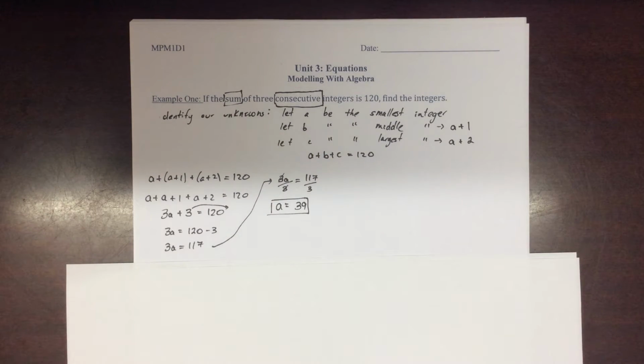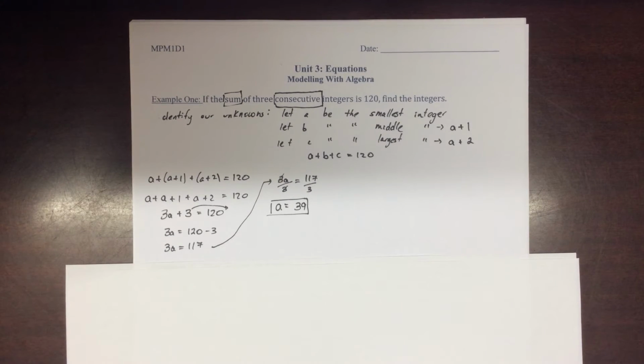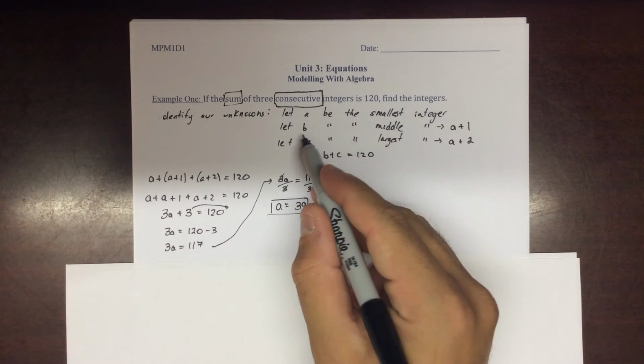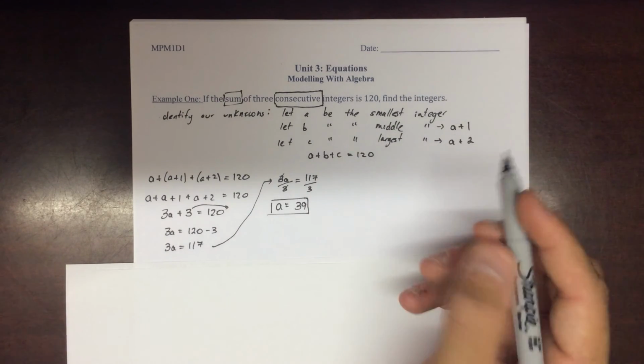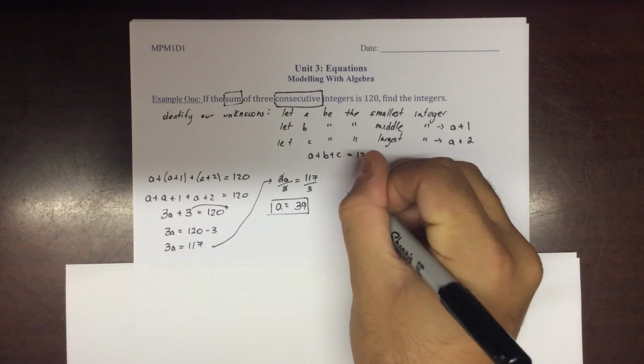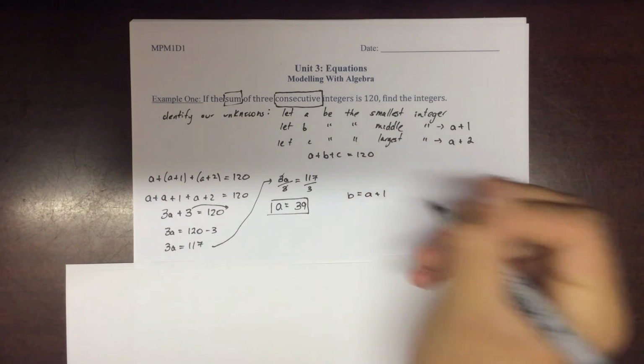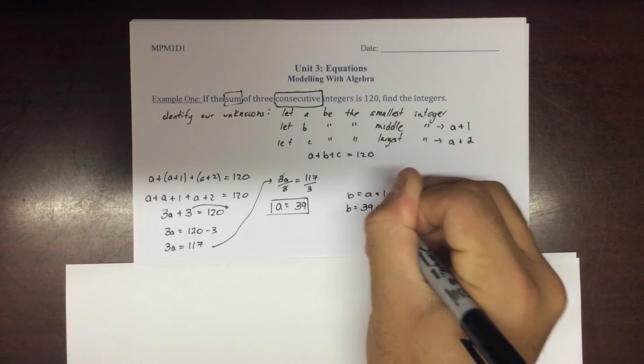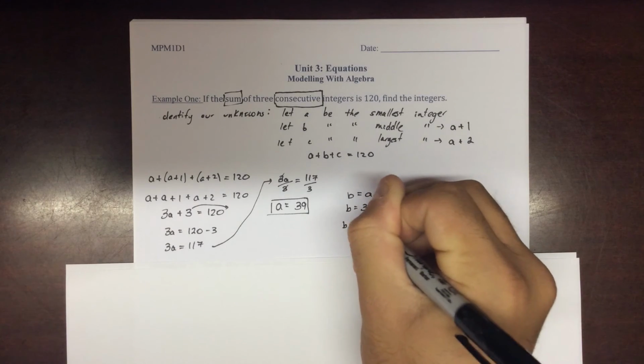So A equals 39. Is that my final answer? Have I answered the question? Is the sum of the 3 consecutive integers 120? I only have one integer there. How do I find my last 2? Well, remember what we said. That B value, our middle integer, is actually A plus 1. So let's find B. B equals A plus 1. I know that A is 39, so I can say B equals 39 plus 1, and B equals 40.